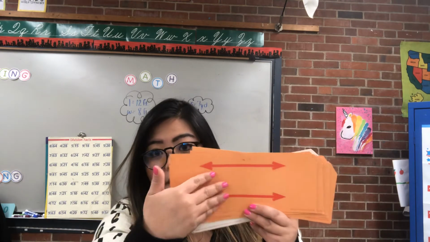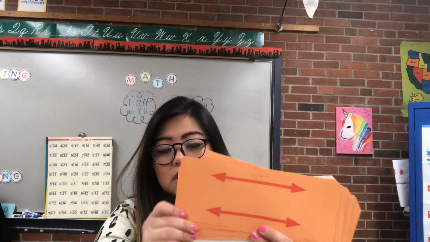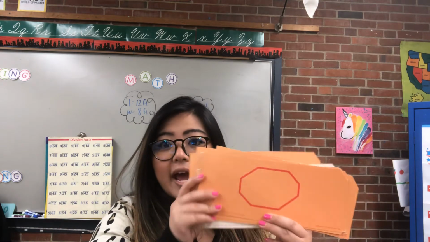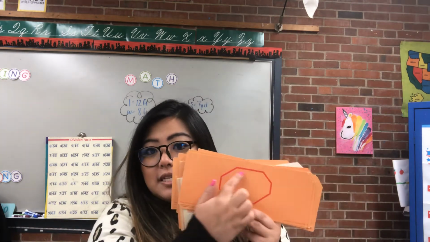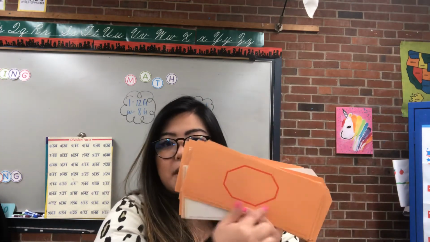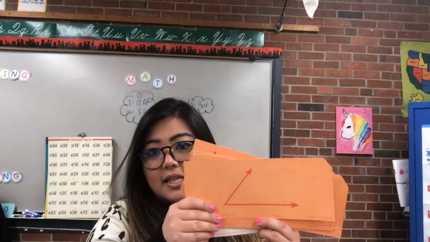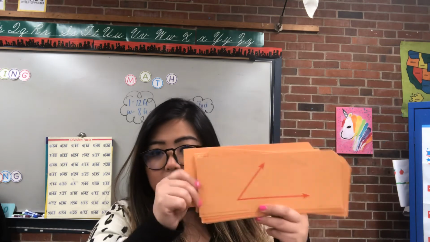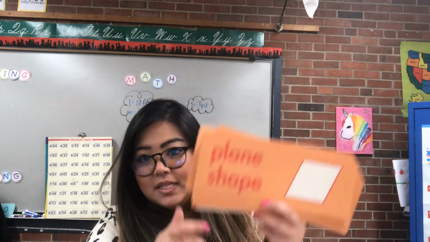This is parallel lines. Polygon. And remember, perimeter is the distance around a polygon. So we would just have to measure all of these sides. This is just a regular angle, or we can call it an acute angle. That's what it is called. This looks like a square on its side. It's a rhombus.